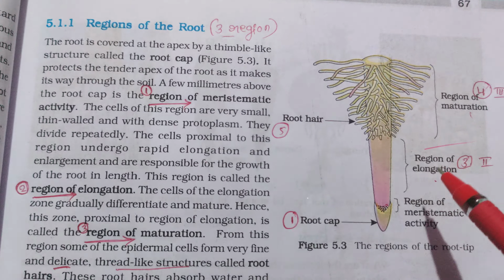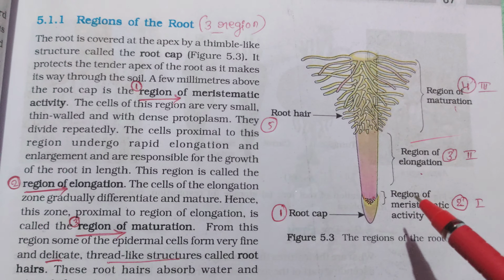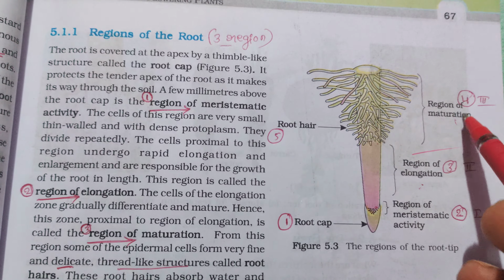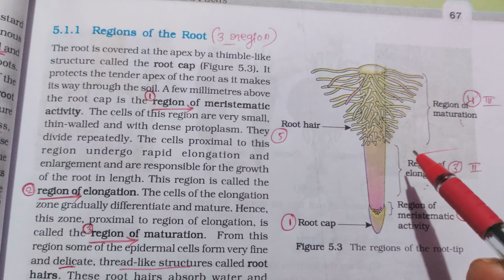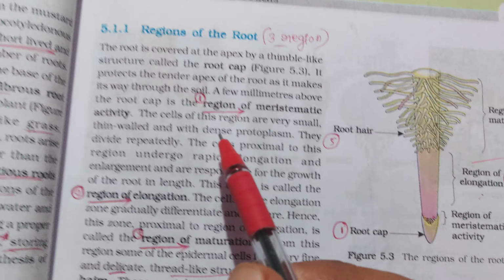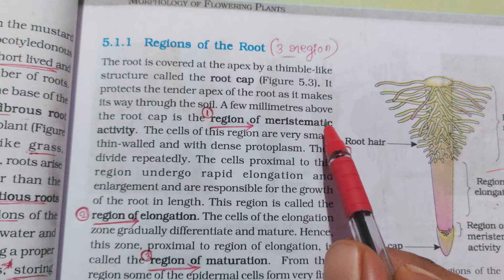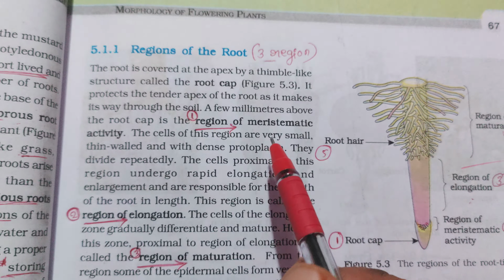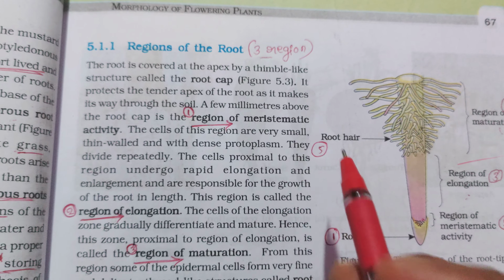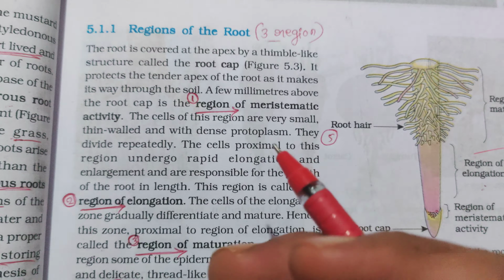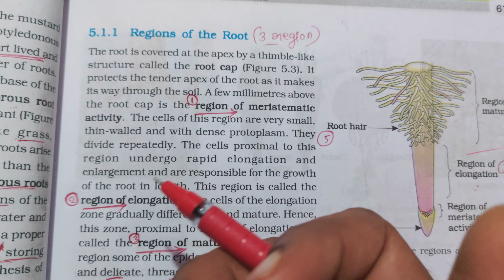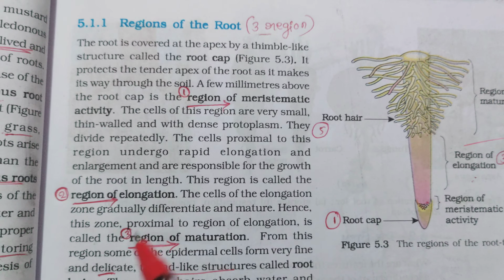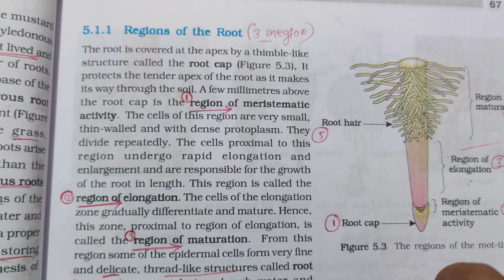Let us see which kinds of cells are present in the region of meristematic activity, region of elongation and region of maturation, and why they are different. First one, the region of meristematic activity. Here the cells have a very small and thin wall structure with a maximum amount of protoplasm, and that protoplasm divides repeatedly because it is in a very highly active condition.